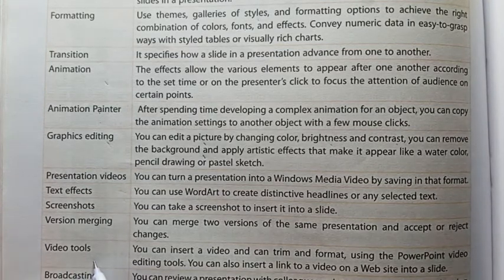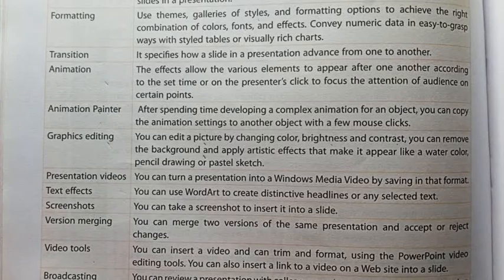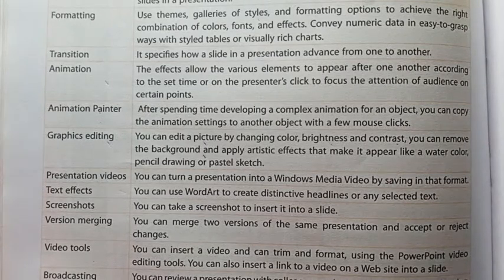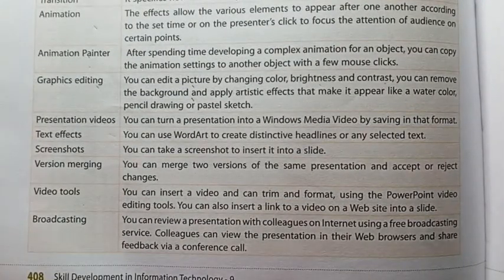We can have the video tools, that is we can even edit our videos. We can link the videos to the slide and we get number of editing tools. Using these editing tools, we can make the video according to ourselves, according to our requirement. We have the feature of broadcasting.